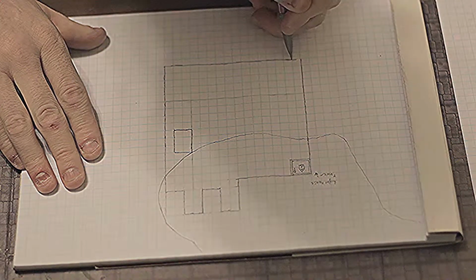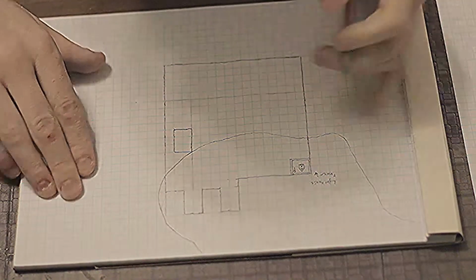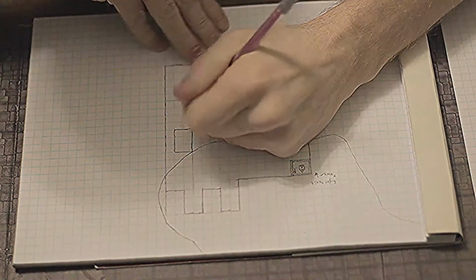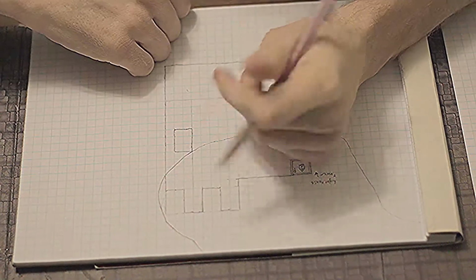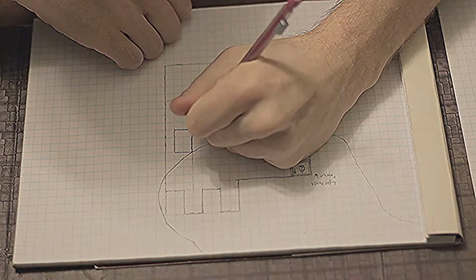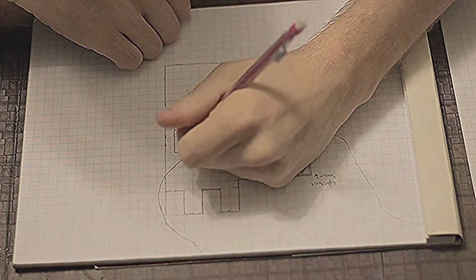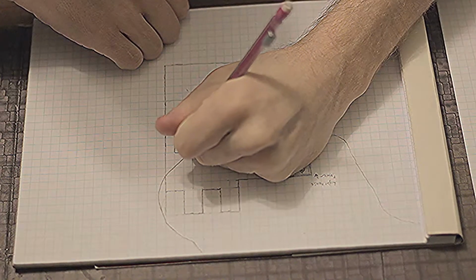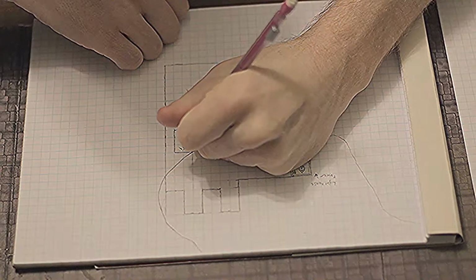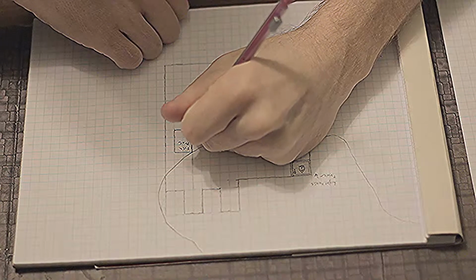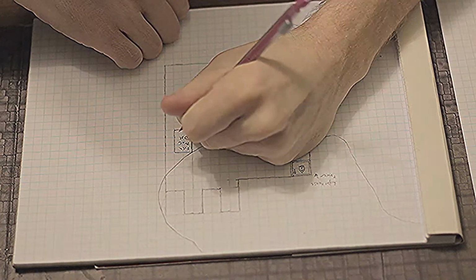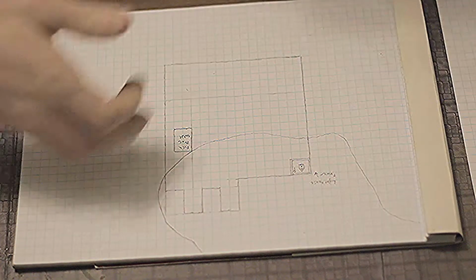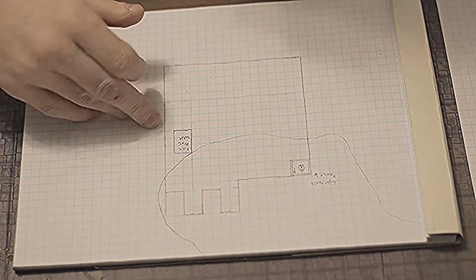All right, so we have a warehouse. And in this warehouse, they process fish. Now, we don't have to draw anything to indicate that. What we can do is just put fish processing warehouse. A few abbreviations, and you've got that building designated.